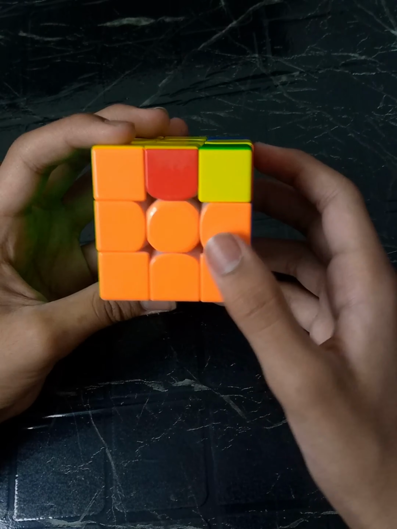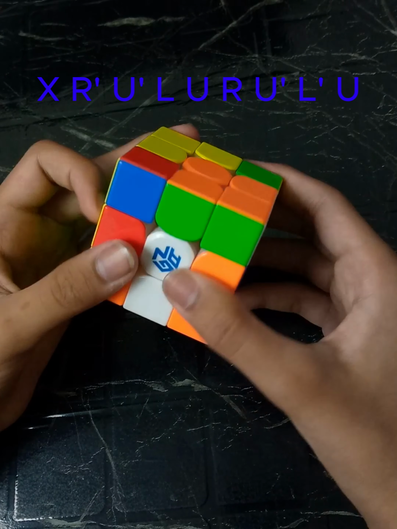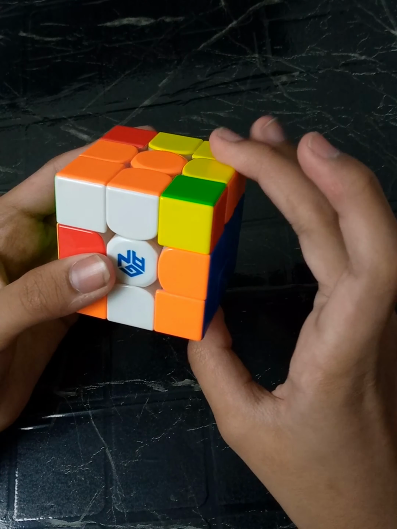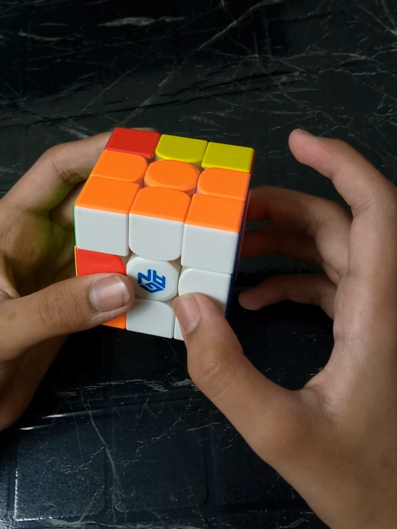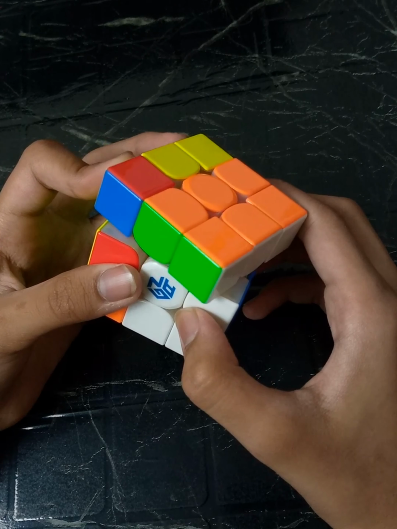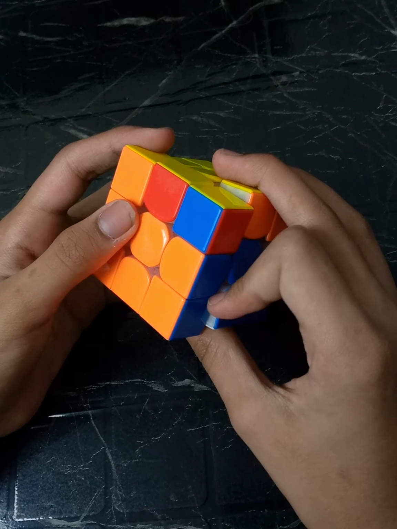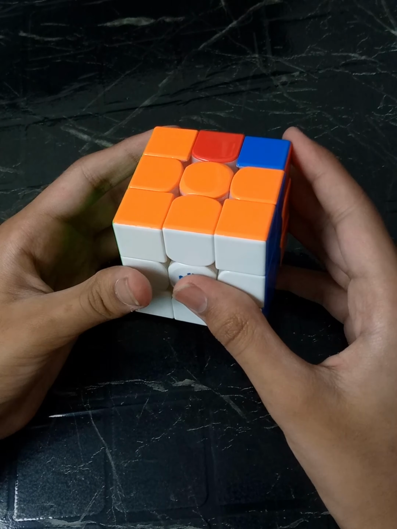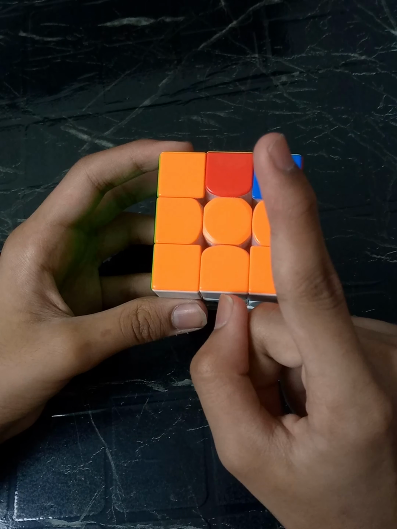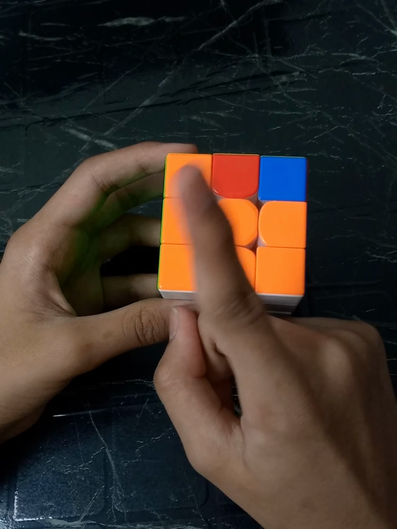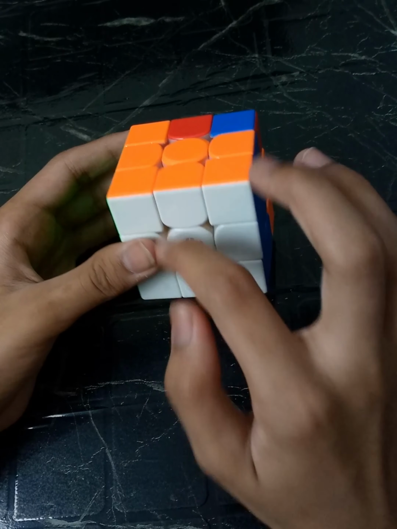Make sure one of them is facing you, and then R' U' L U R U' R U. And make sure you've done X before this. I forgot to mention X. The algorithm is up here, but okay. So X means face the bottom, like this.